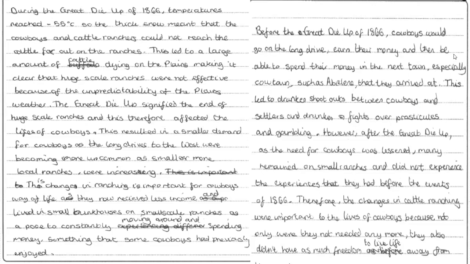Then they go again. Before the Great Die-Up, cowboys would go on the long drive, earn their money, and be able to spend their money in the next town, especially cow towns such as Abilene that they arrived at. This led to drunken shootouts between cowboys and settlers who had drunken fights over prostitutes and gambling. However, after the Great Die-Up, as the need for cowboys lessened, many remained on small ranches and didn't experience the experiences they had before the events of the Great Die-Up. Therefore, the changes in cattle ranching were important to the lives of cowboys because not only were they not needed anymore, they also didn't have as much freedom to live life away from the ranch.